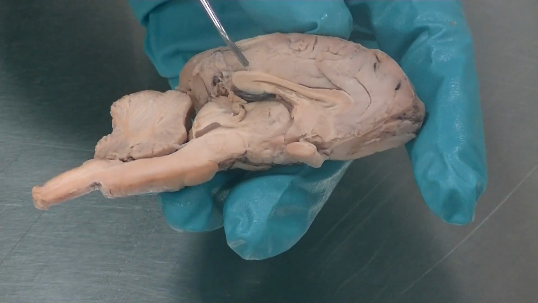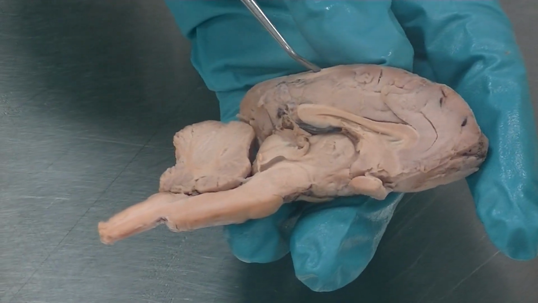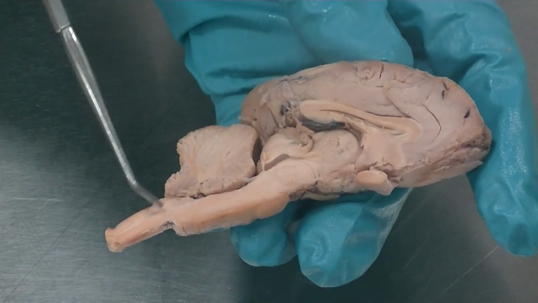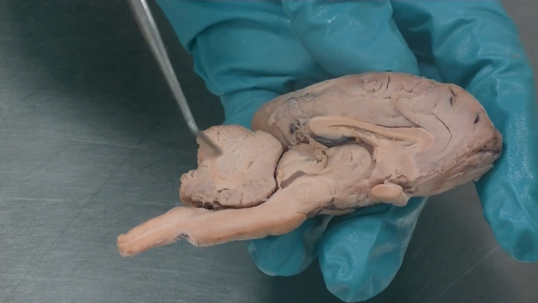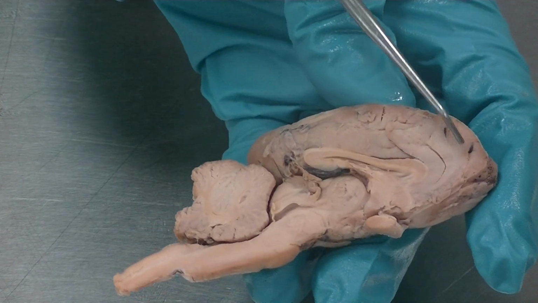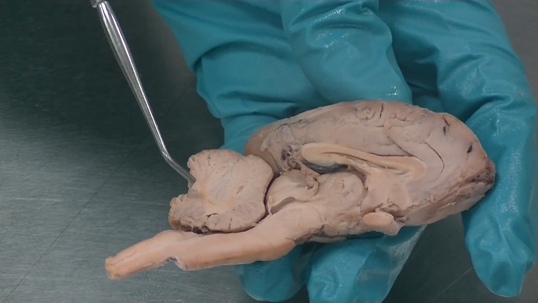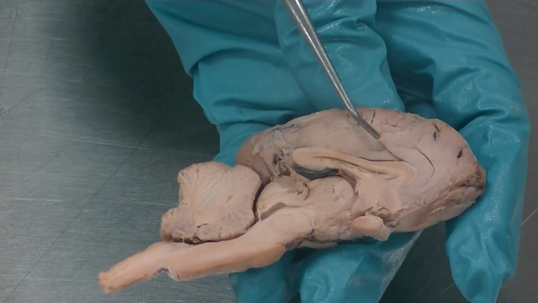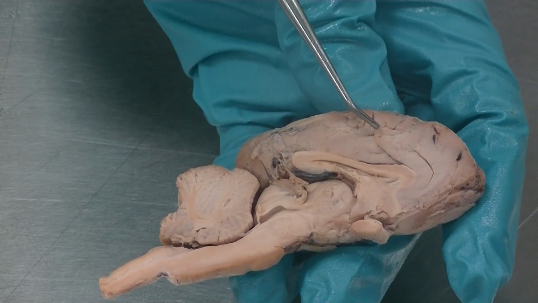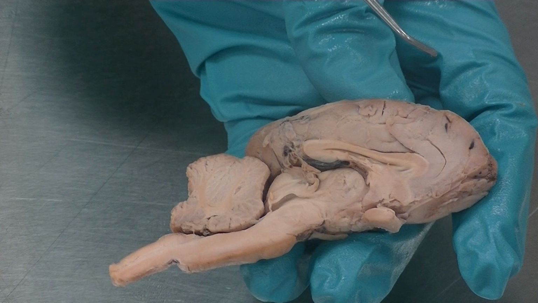At this point what we see is the cerebral hemisphere, the brainstem, as well as the cerebellum. Let's start from the rostral and we'll move on to the caudal end. Rostrally we see the cerebral hemispheres. They are connected to each other.